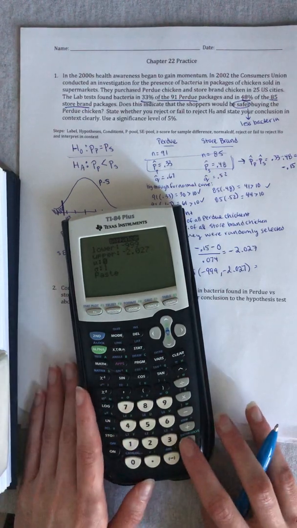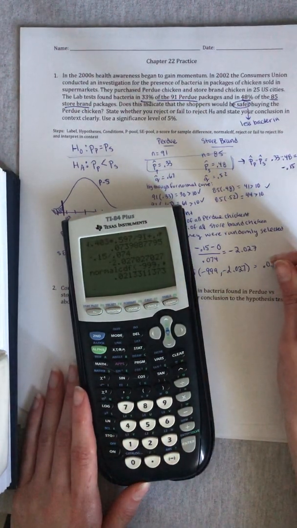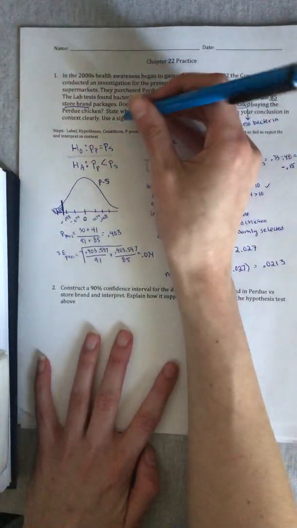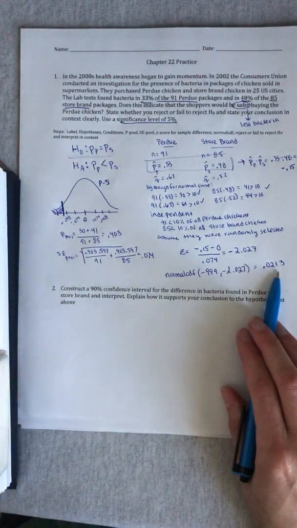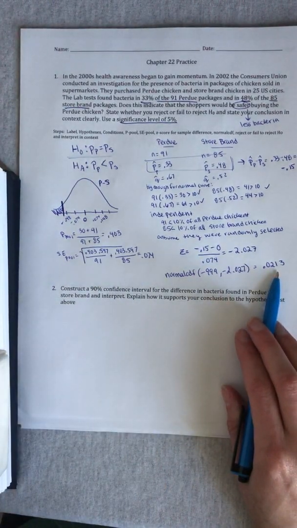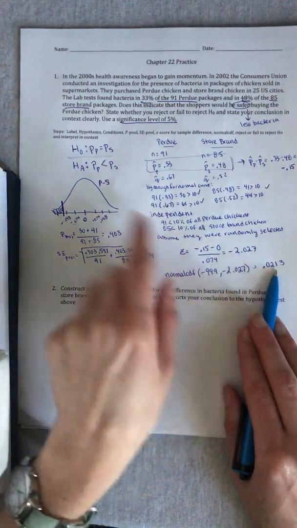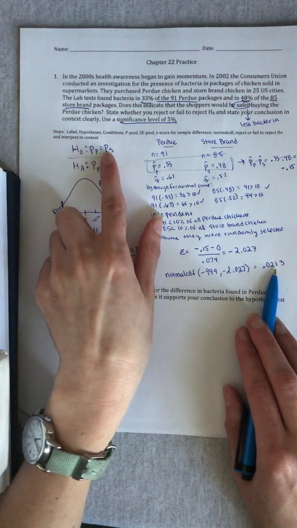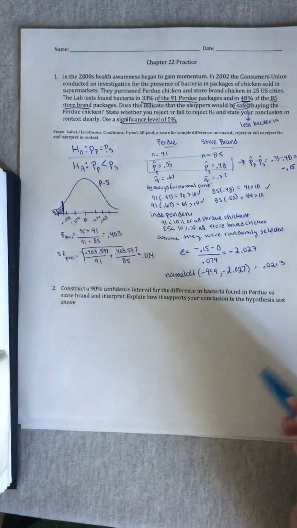I went to second VARS, normal CDF, and this is our probability. So with a significance level of 5%, comparing this to 5%, I can see, well, since it's nearly impossible for me to get my sample, given that there's no difference in Purdue and store brand, it must mean that this hypothesis is true. Purdue is less than store brand.